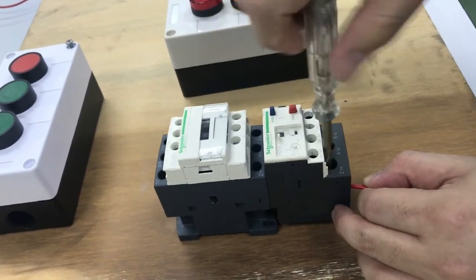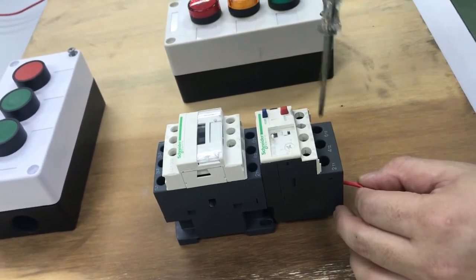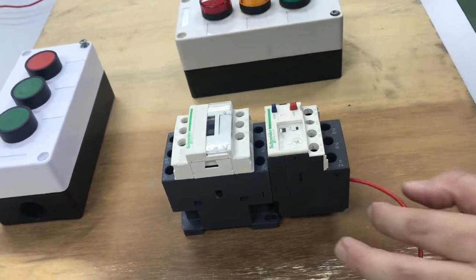You can choose either one at the port. This one is for the incoming protector.